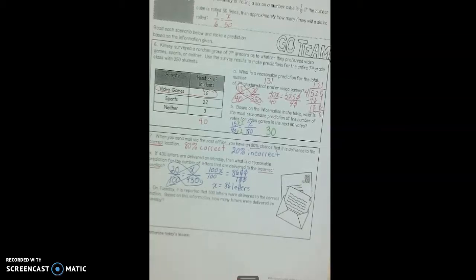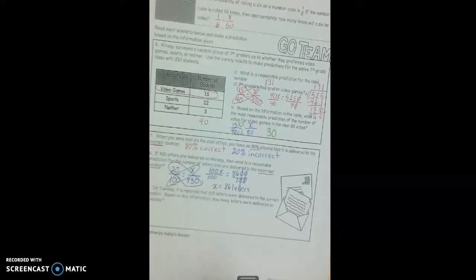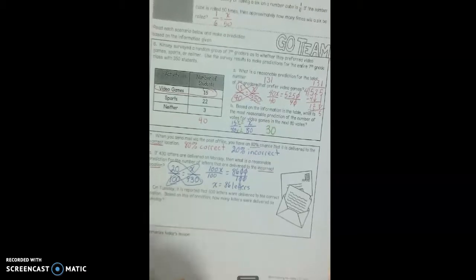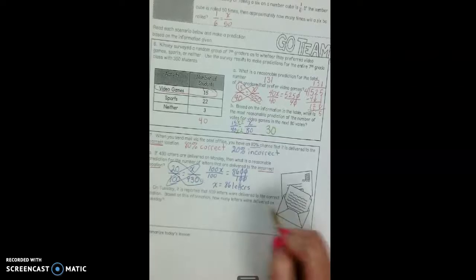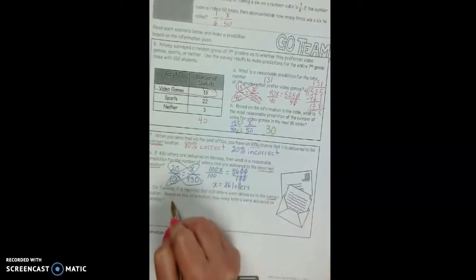On Tuesday, it is reported that 50 letters were delivered to the correct location. Based on this information, how many letters were delivered on Tuesday? So we've got the correct location, so this time we need the 80% out of 100.